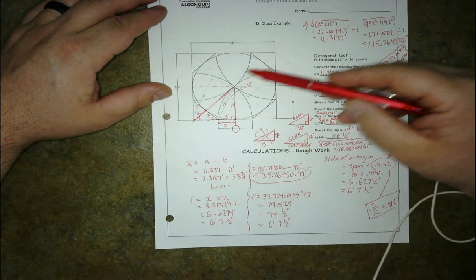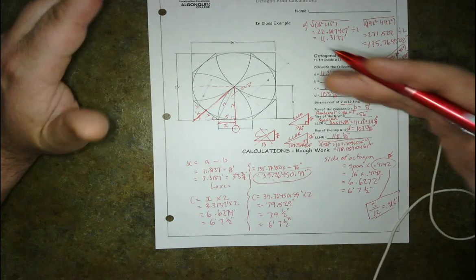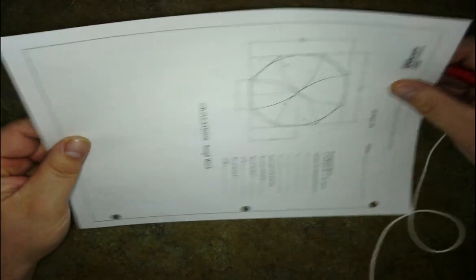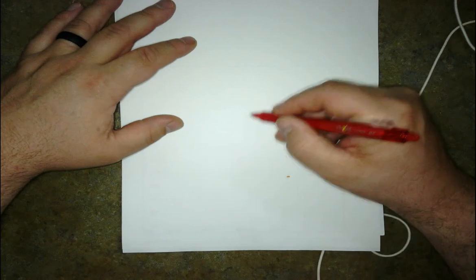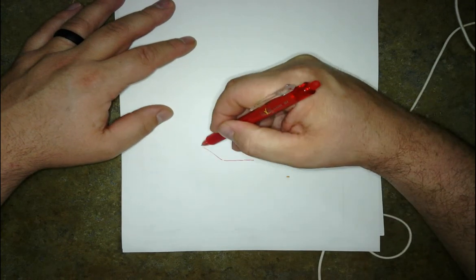Whenever you go to build an octagon, you actually put all your hips in first. So all your hips get installed first. And what it ends up actually doing is creates a nice shape at the top, basically, right? So if you have your octagon there, just a quick little sketch here.